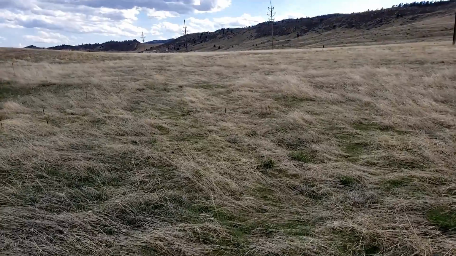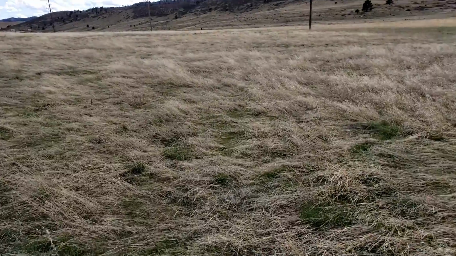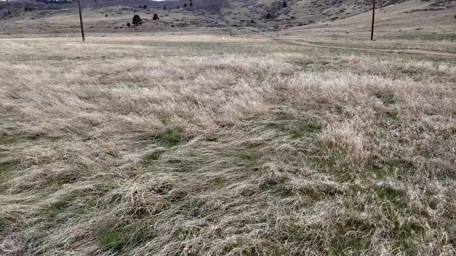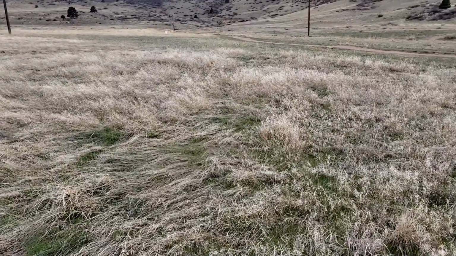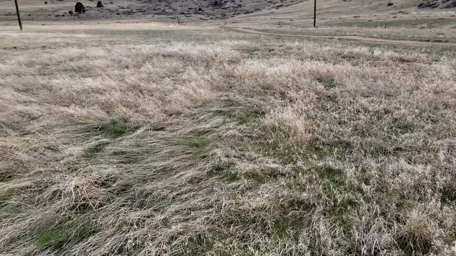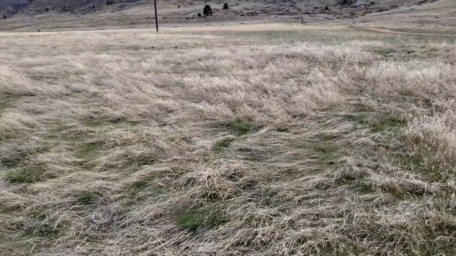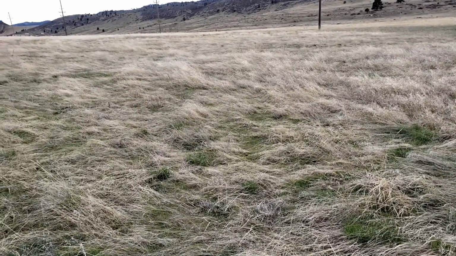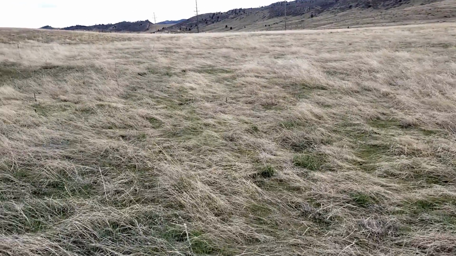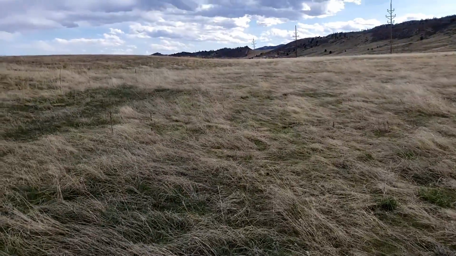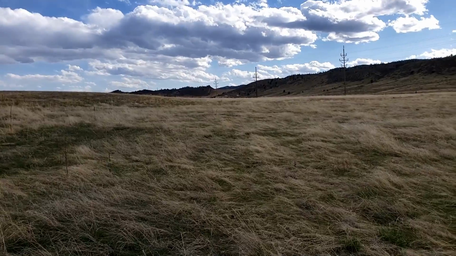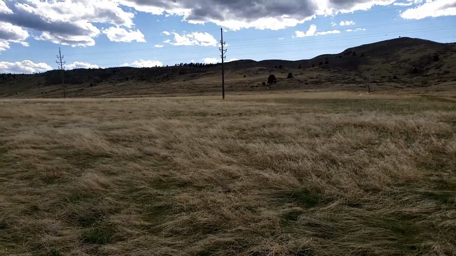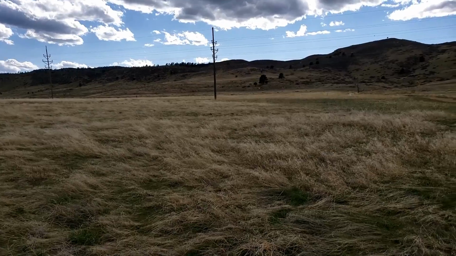This area was also not part of the burn, and I hope you can see that distinct light yellow color, those wispy seed heads on top of this grass species. This is mostly cheatgrass, and I'm maybe 100 yards from the burn area. This wasn't burned, and it is very much dominated by cheatgrass, which brings up the matter of timing matters.